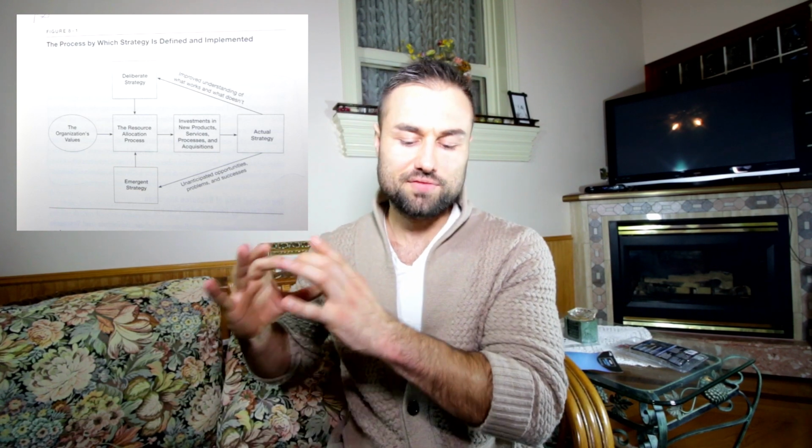So once you have these actual strategies that you think are going to work, this is where the magic comes in. There are two levels over here, okay? The first is once you start executing this, you're going to have an improved understanding of what works and what doesn't work.